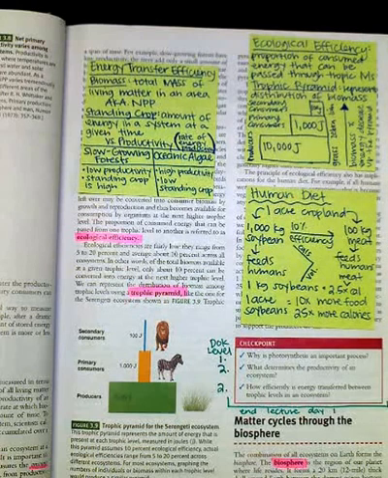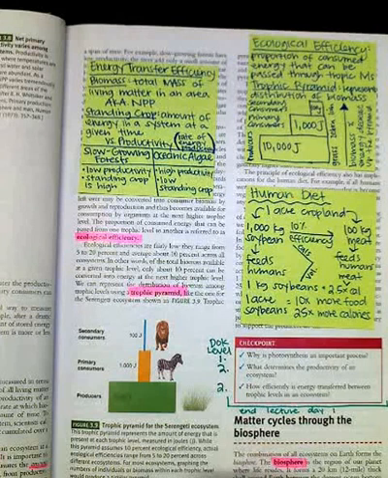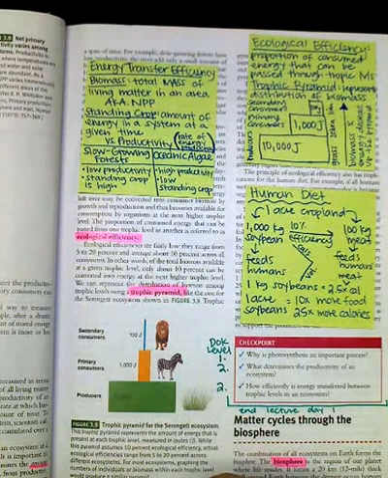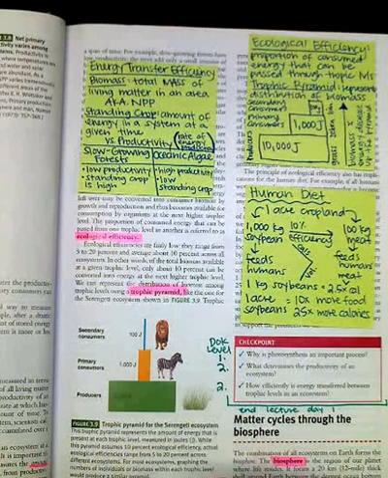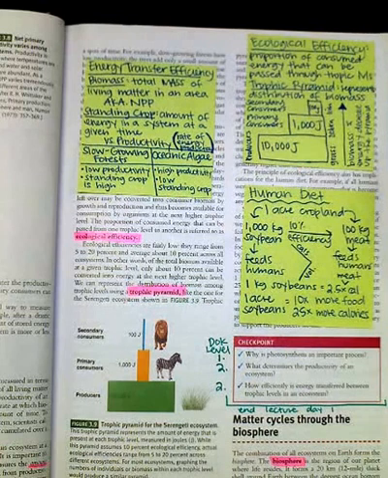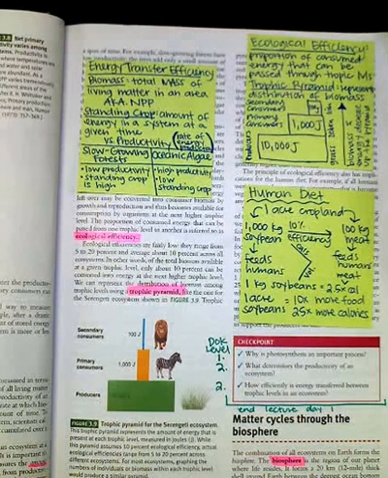Like, for example, in our Haiti example, during the spring, when all the new trees are growing, that's going to be more and more and more standing crop. But then when the people come down and they cut everything down, then the standing crop is not going to be as high. Okay, hopefully that makes sense.